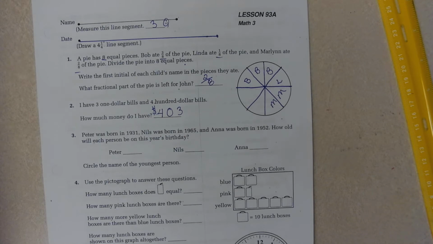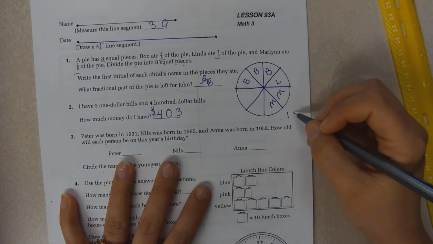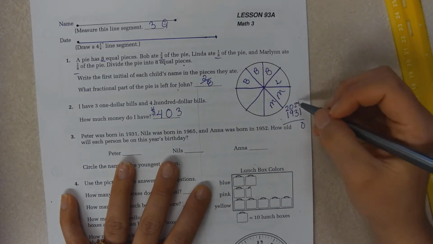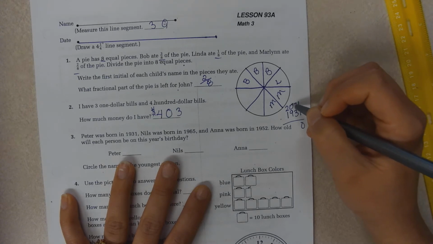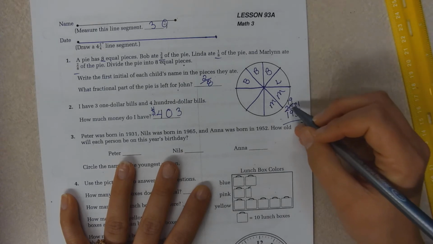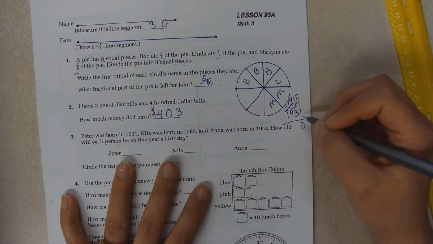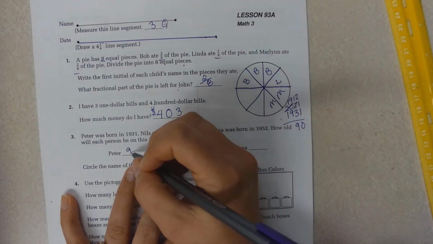Peter was born in 1931. Niels was born in 1965, and Anna was born in 1952. How old will each person be on this year's birthday? So it is 2021 minus 1931. 1 take away 1 would be 0. And remember, you can't subtract 3 from 2, so you need to borrow. I'm just going to borrow from that 20 hundreds and make it 19 hundreds. So this would be 12. 12 take away 3 is 9. So Peter would be 90.